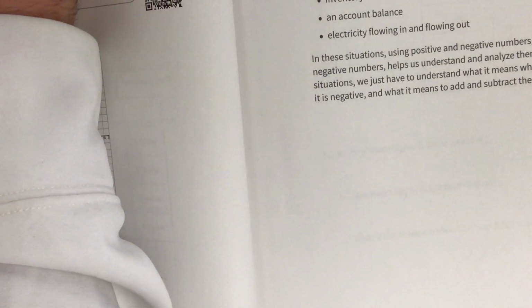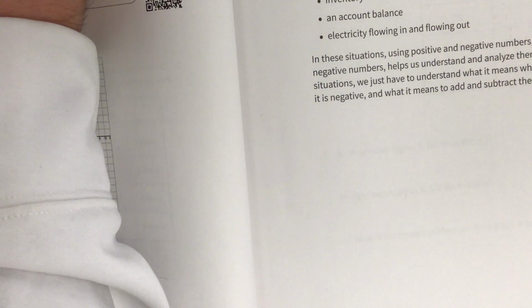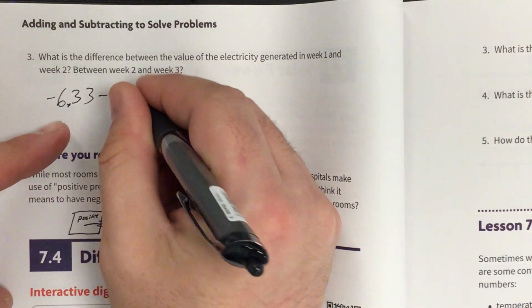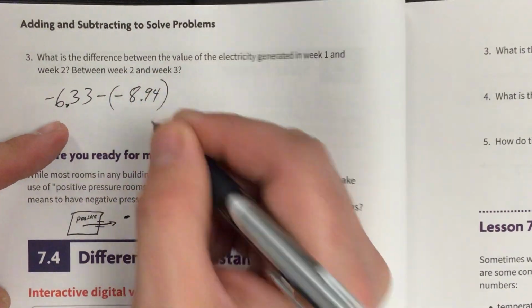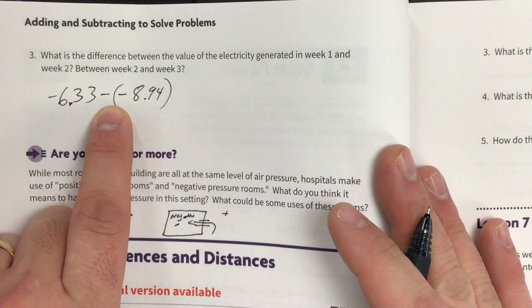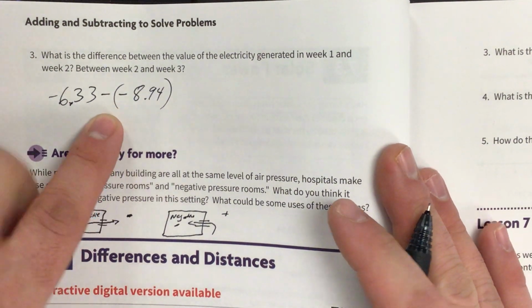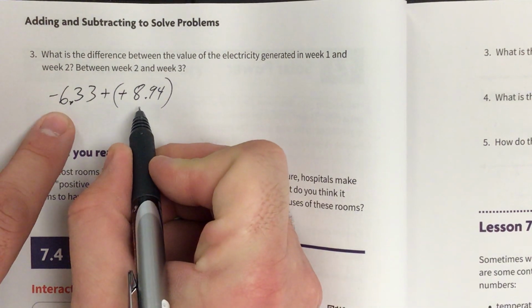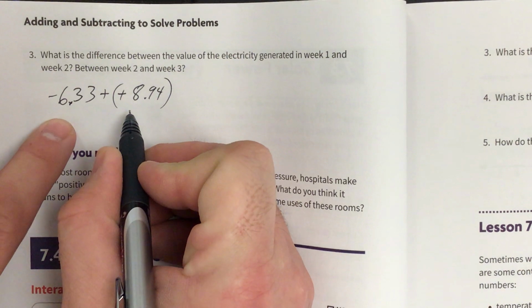6.33, that's a negative. Minus a negative 8.94. So let's do this one again. See two negatives in a row again here. So what operation do I need to change to? Add. And now I got one of each sign. So what operation do I do if I have one of each? Jack?